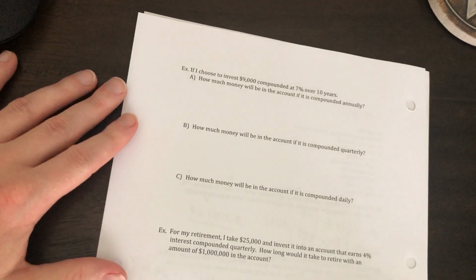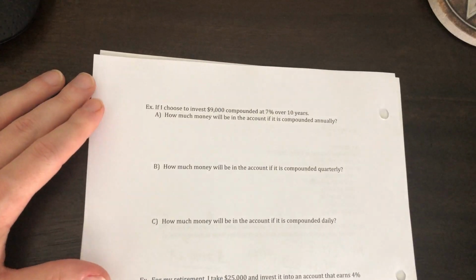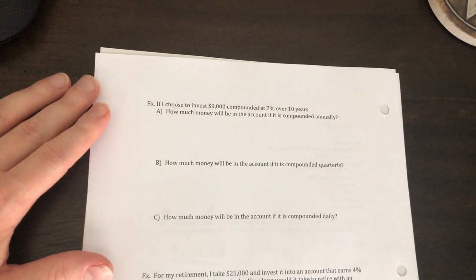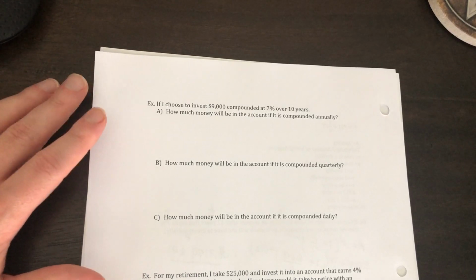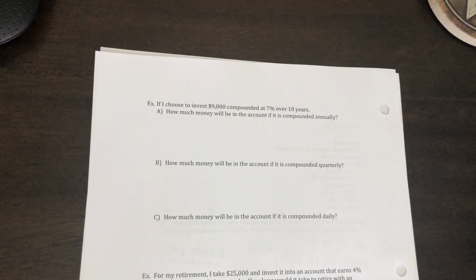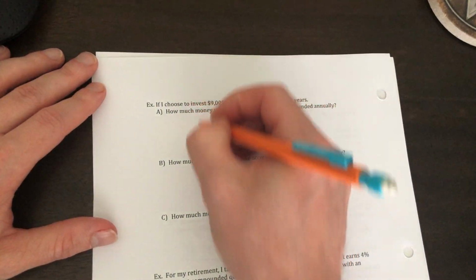It says, if I choose to invest $9,000 compounded at 7% over 10 years, how much money will be in the account if it's compounded annually, quarterly, and daily? So what we're doing is we're looking at changing the compounding. Nothing really changes except for your N in this problem.